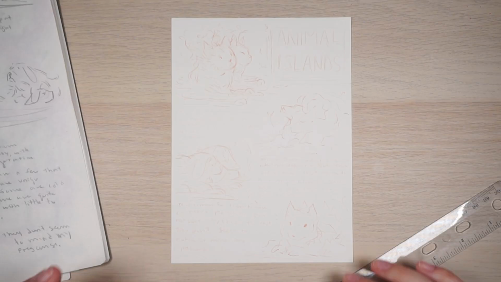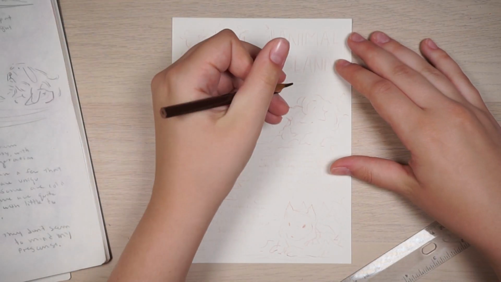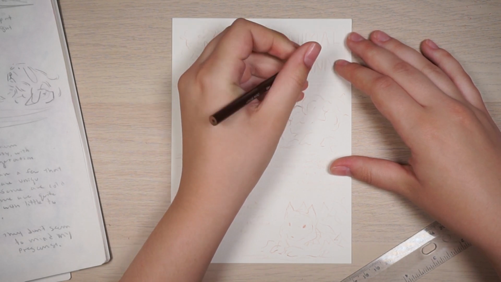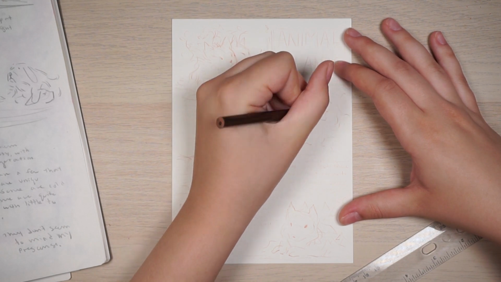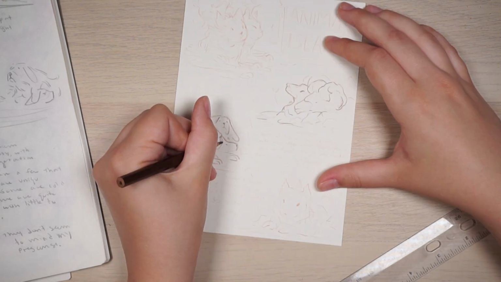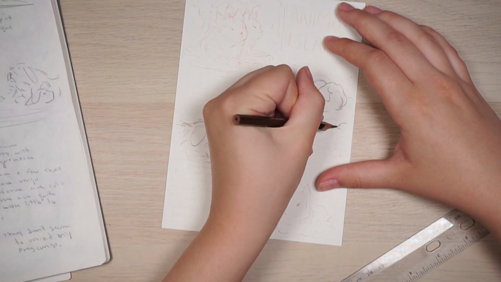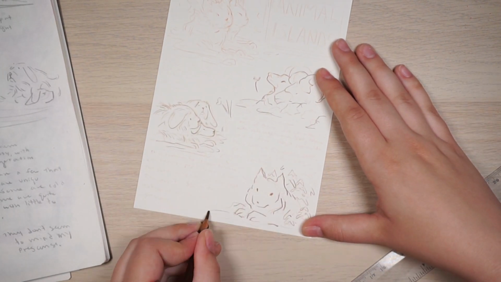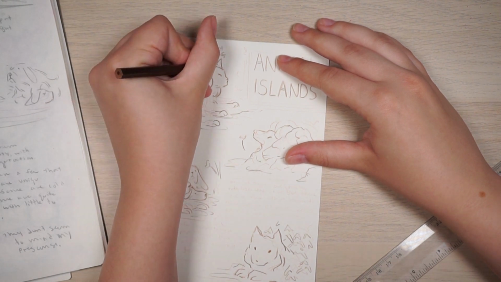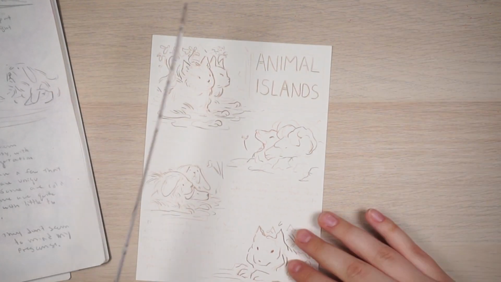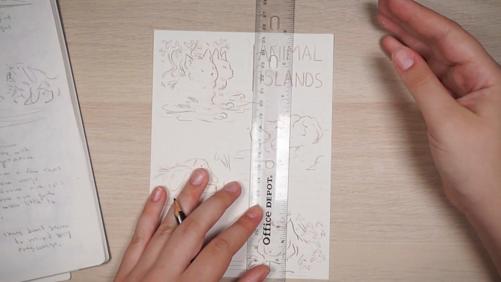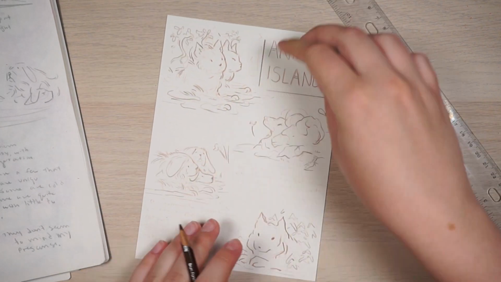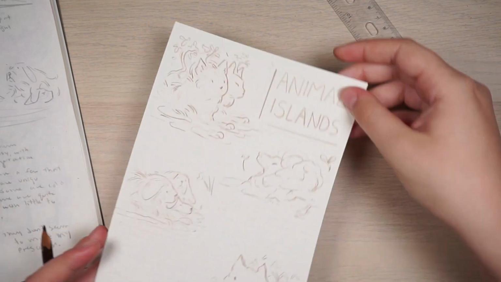I'm just going to go over the lines so I don't lose any of them when it comes to doing watercolor. And then the writing is kind of here, here, and here. And that's the title up there.